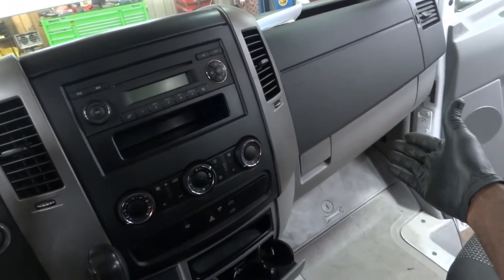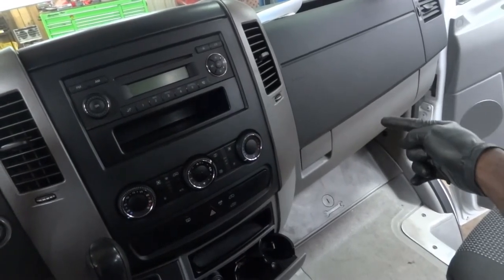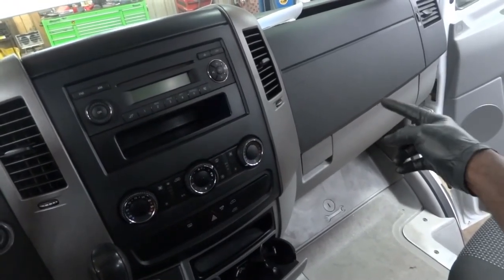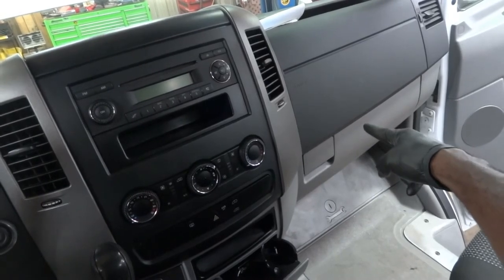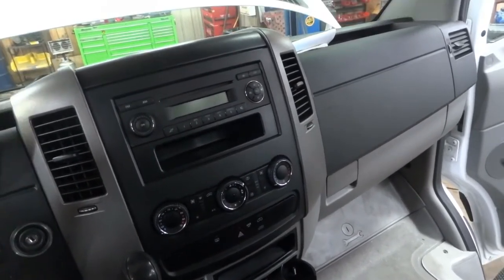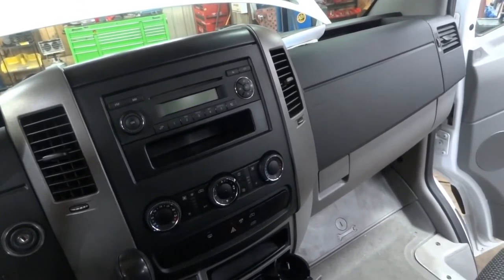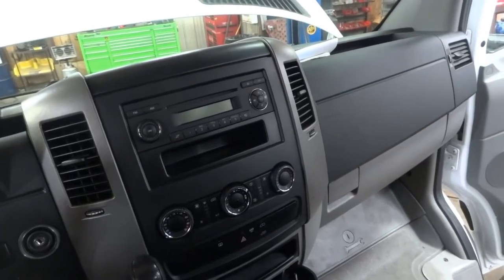And the good thing about this is that the blower motor is just right there next to the blower motor regulator. And I believe it's either the blower motor regulator or the blower itself. So let's go to the passenger side and remove the glove box. And once we get the glove box removed, then we'll get access to the blower motor.